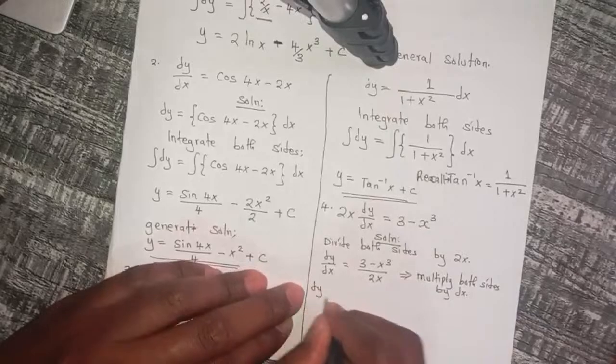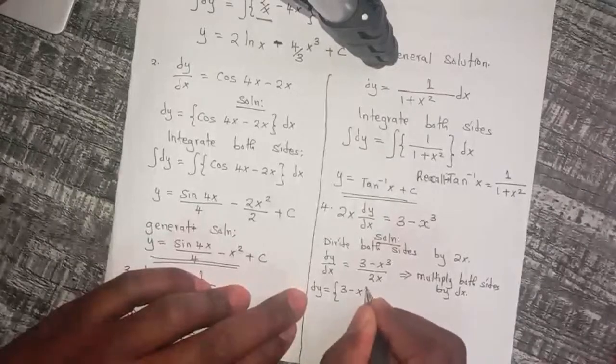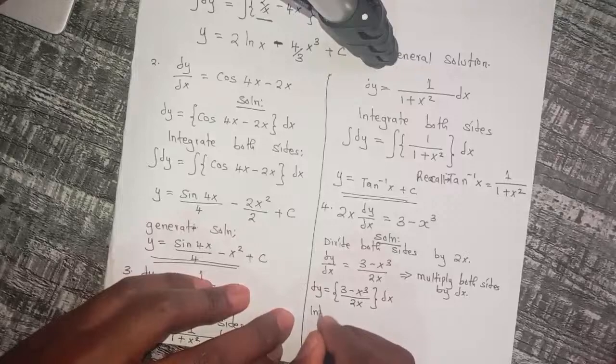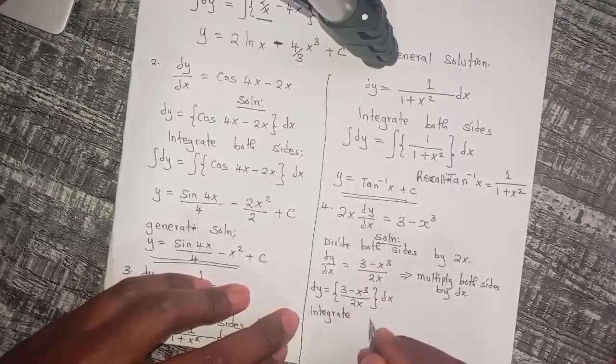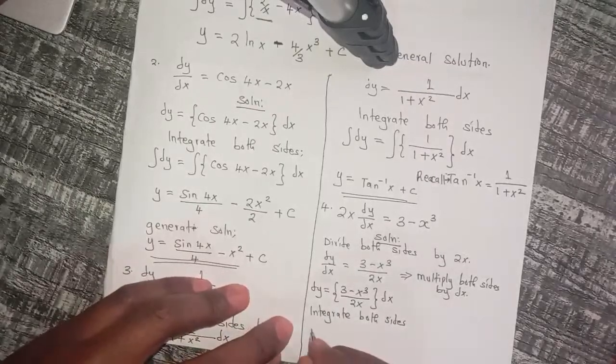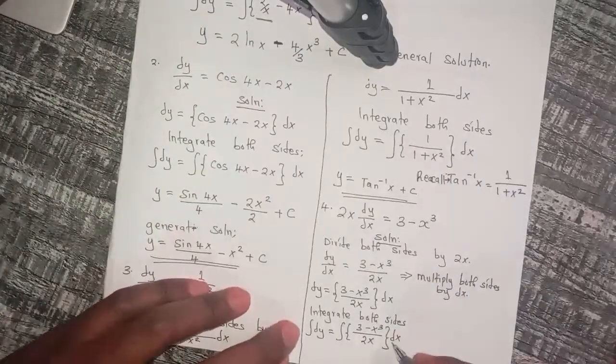So this is dy equals 3 minus x cubed divided by 2x dx. Then integrate both sides. So we'll have the integral of dy equals the integral of 3 minus x cubed divided by 2x with respect to dx.